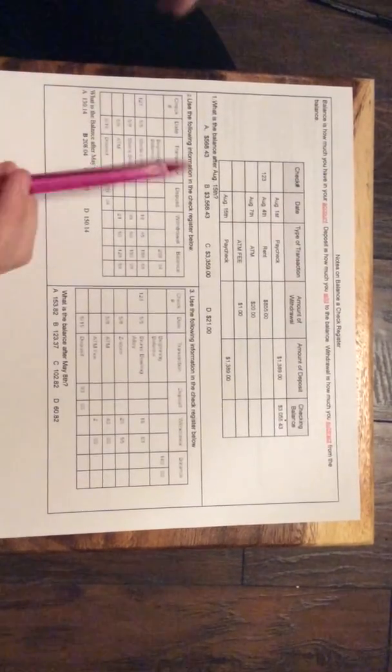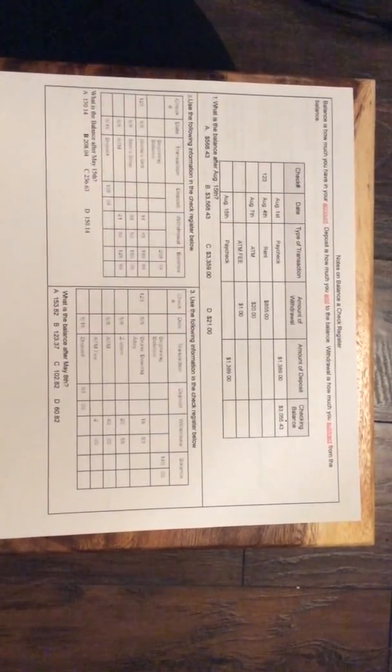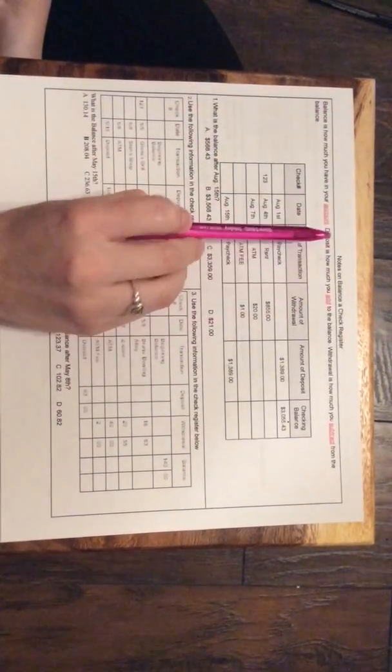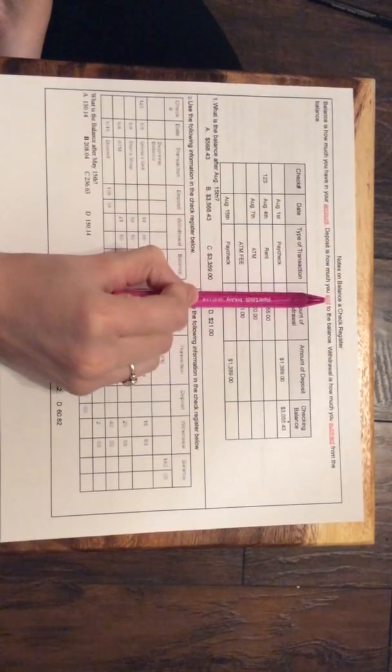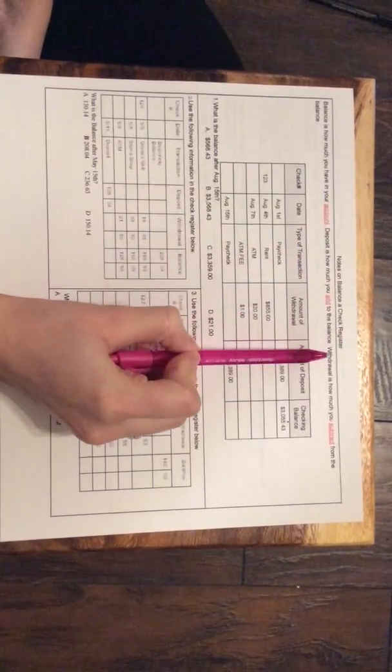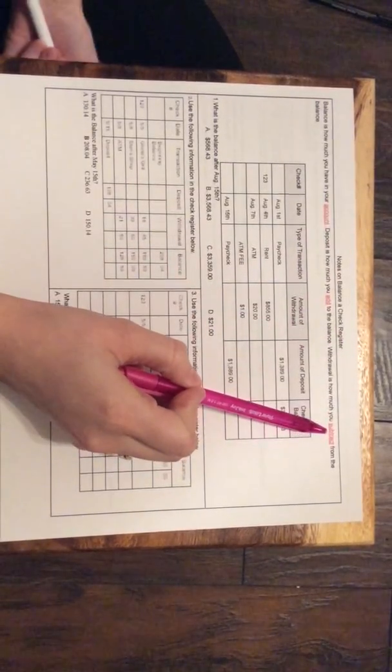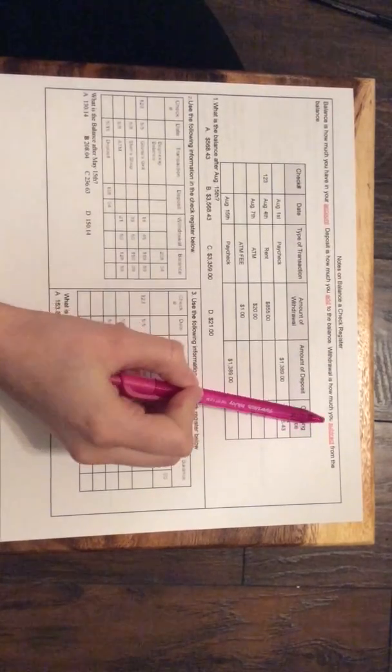Okay, so today we're going to do balancing a check register. There are three definitions that you need to know about. Balance, which means what you have in the actual account. Deposit, which means to add to the account. And withdraw, which means to subtract from the account or take away from the account.